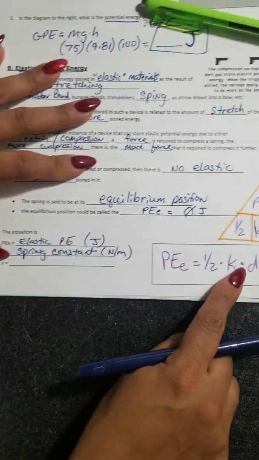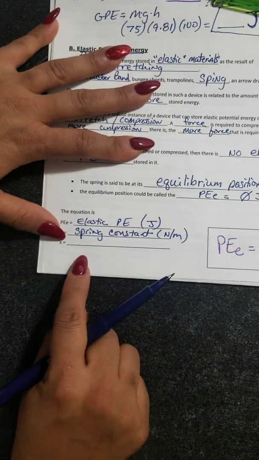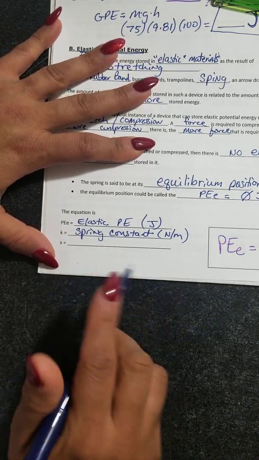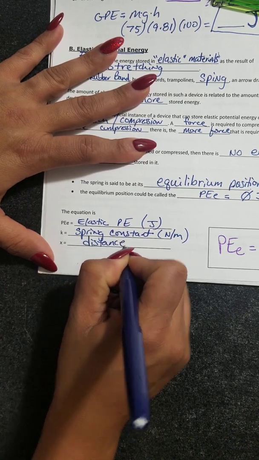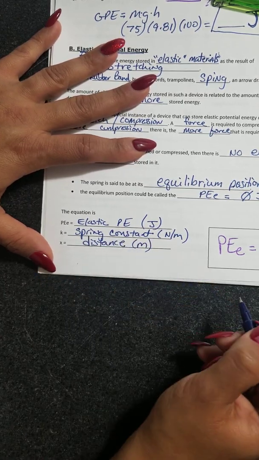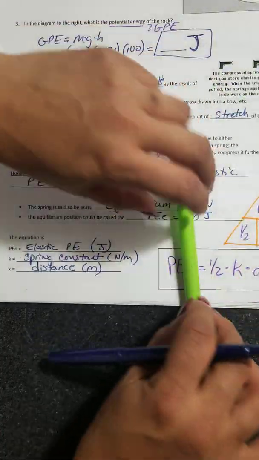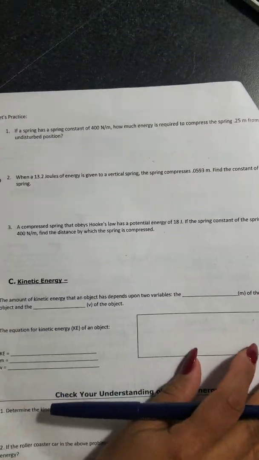So that's what the K value is. And don't forget, you might see a lowercase d or you might see a lowercase x. They mean the same thing, which stands for distance. And a distance is in meters, okay? Let's turn the page. Looking at a few examples.